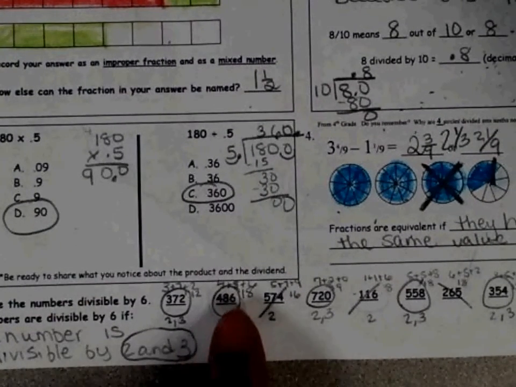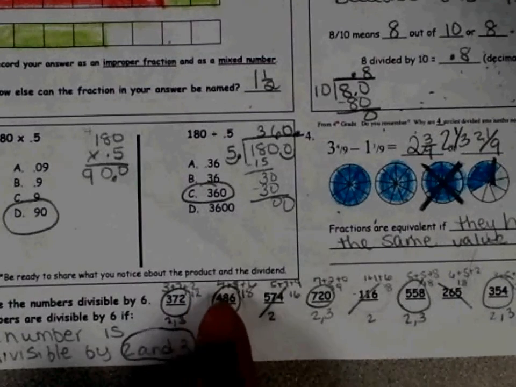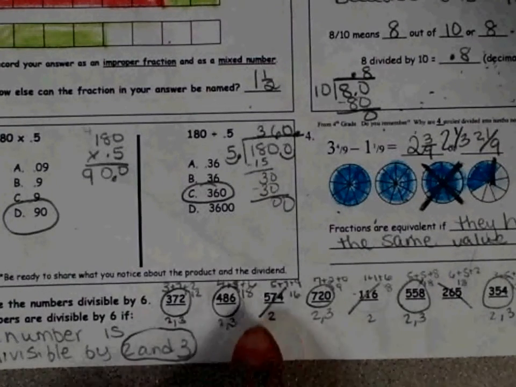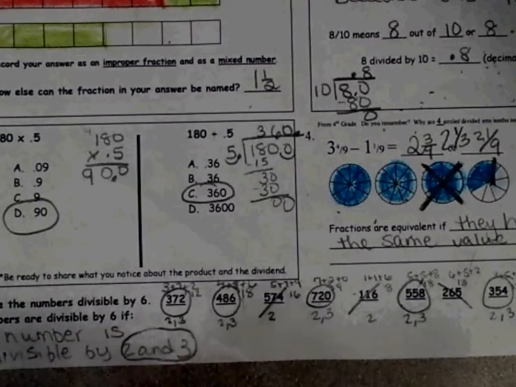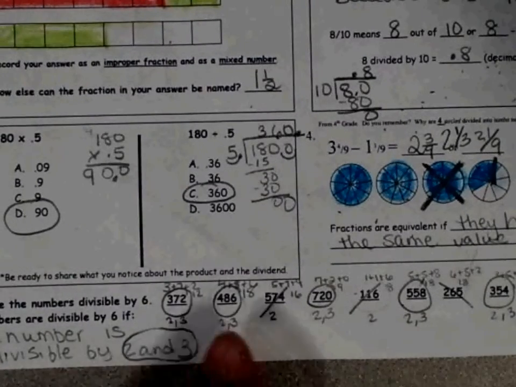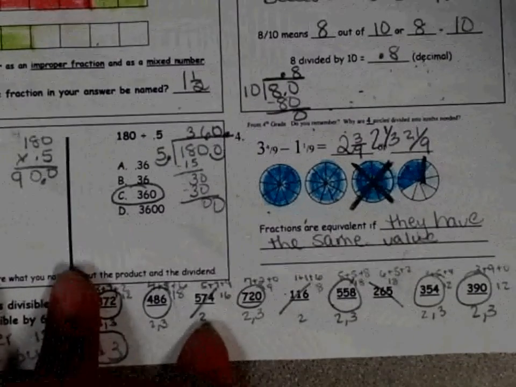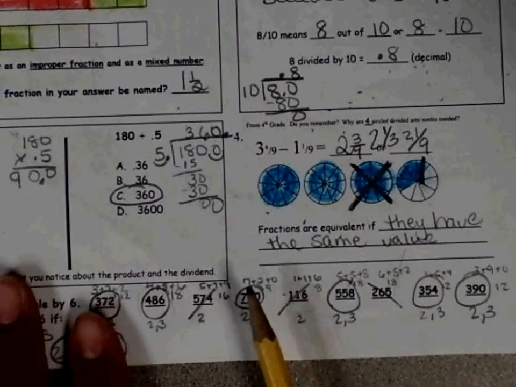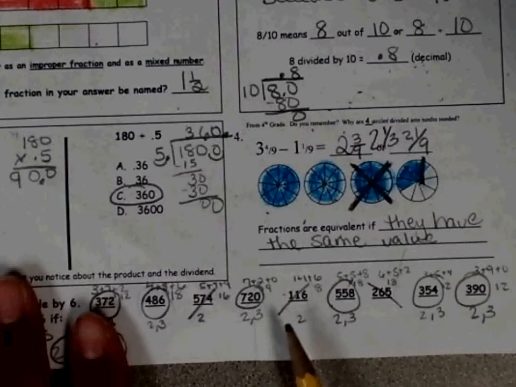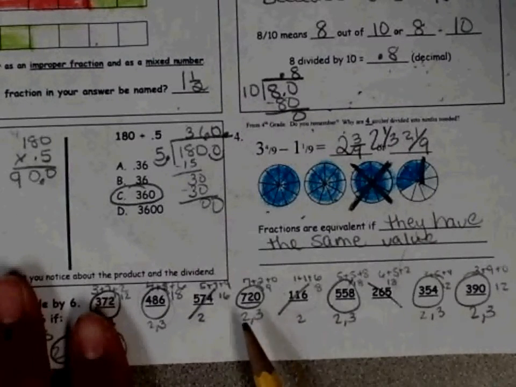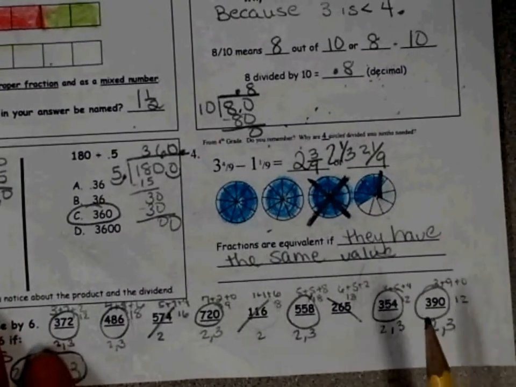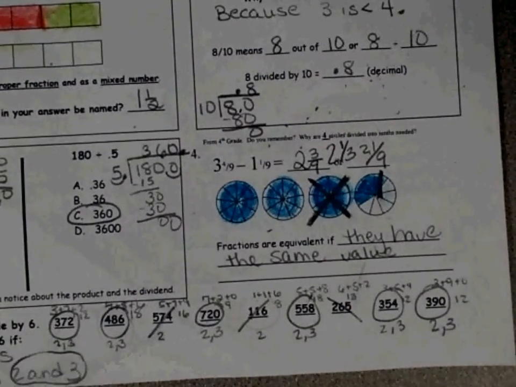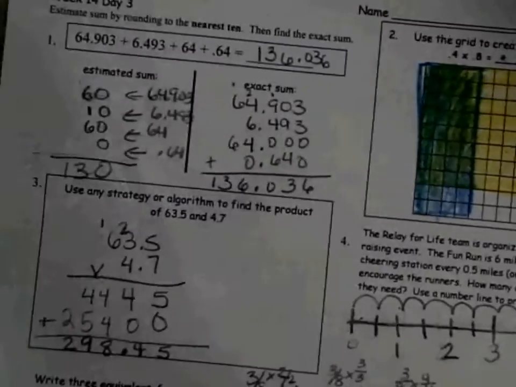Okay, let's try another one. 486. If I add up 4 and 8, I get 12, plus 6 more is 18, and yes, 3 times a number gives me 18. So 486 is divisible by both 2 and 3, so yes, it's divisible by 6. All right, if I continue to go, 720: 7 plus 2 is 9, plus 0 is 9, so yes, it's divisible by 2 and 3, which means it's divisible by 6. The next ones: yes, divisible by 6, divisible by 6, divisible by 6.